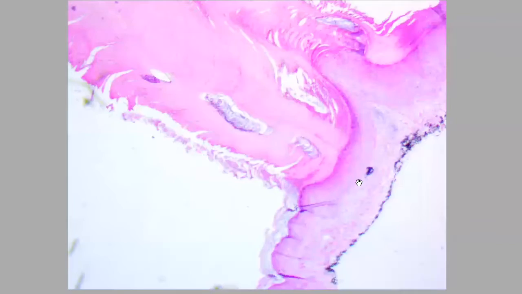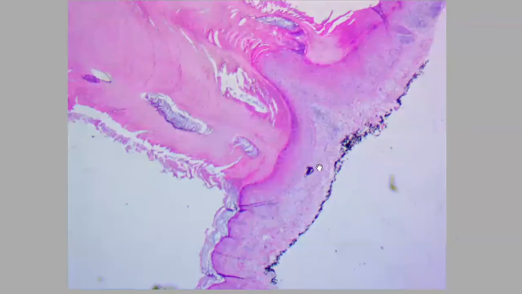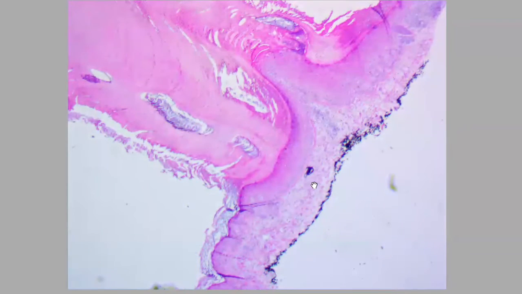The third feature I want to mention, maybe it's not that evident in this slide, is solar elastosis. We mentioned that these lesions are affected by sun exposure and happen on damaged skin, so we expect to see a blue or gray color of the dermis, which is evidence that these are damaged areas of skin, but we don't have a sufficient specimen here.